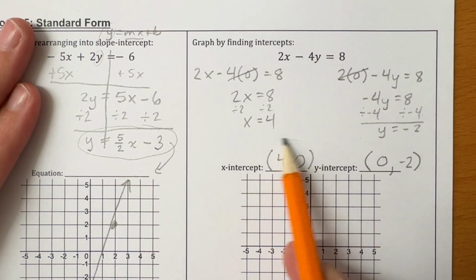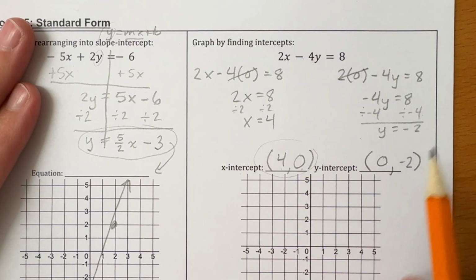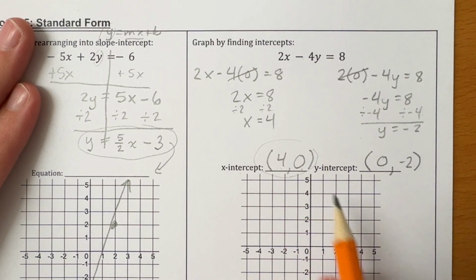Okay, so this is my x-intercept. It's always number comma 0. This is my y-intercept, 0 comma a number, and I'm going to graph. The point 4, 0 is right here, right? 4 on the x-axis, 0 on the y-axis. And the point 0, negative 2 is right here.